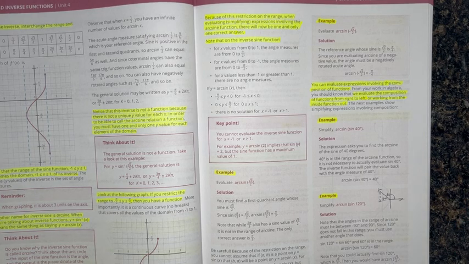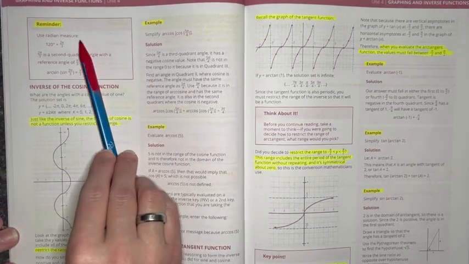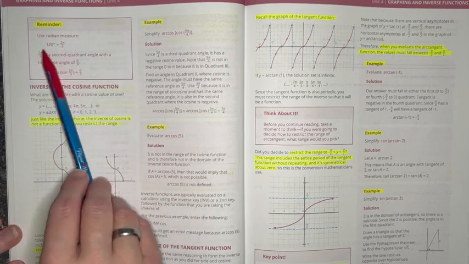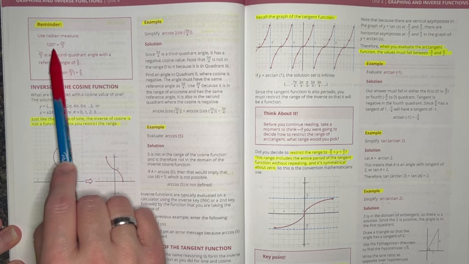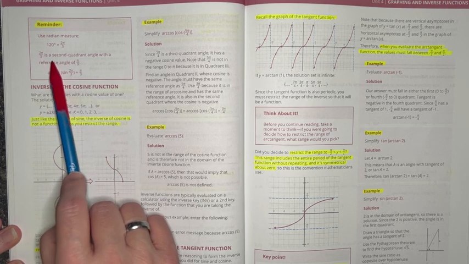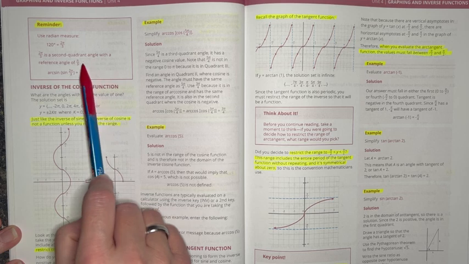All right, let's turn the page. There's a good reminder up here at the top of page 34. It says use radian measures, right? 120 degrees is the same as 2 pi over 3. 2 pi over 3 is a second quadrant angle with a reference angle of pi over 3.